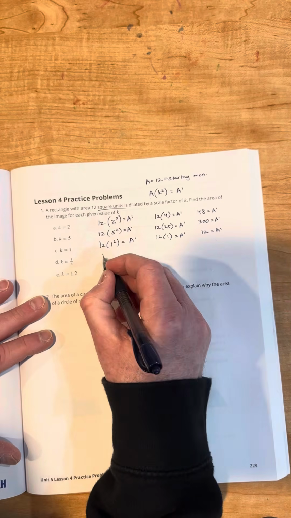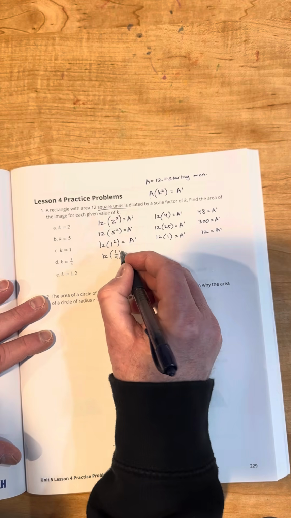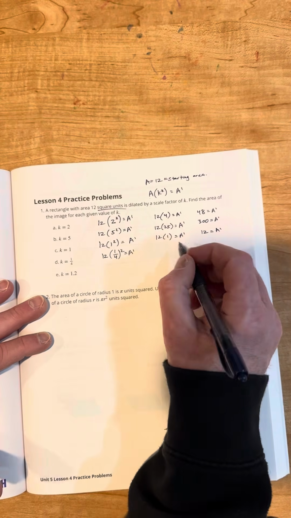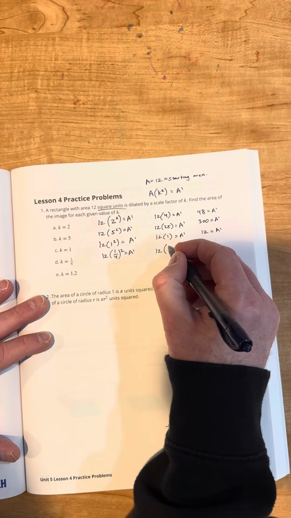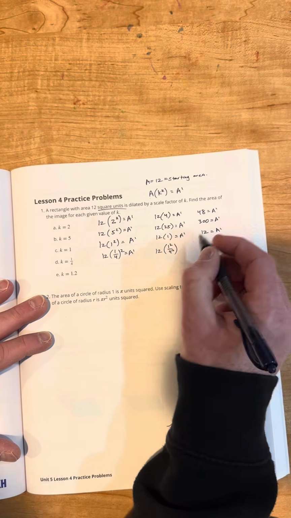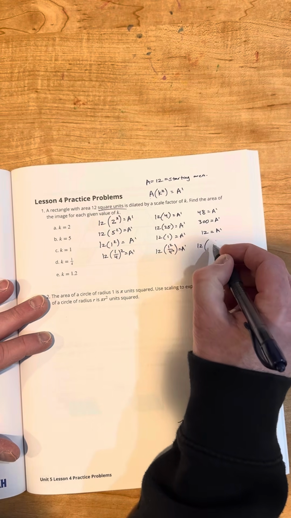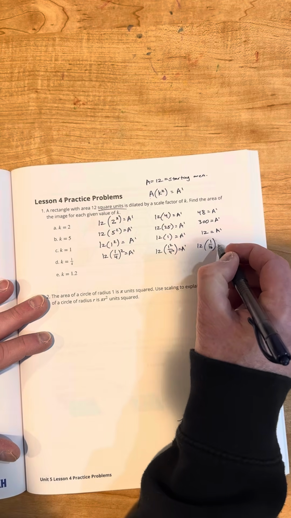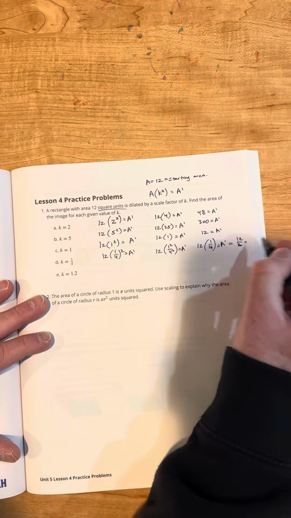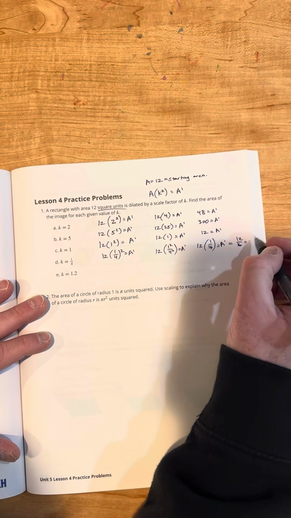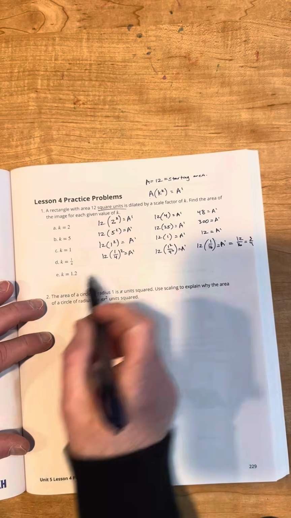Okay, 12 times 1/4 squared will equal A prime. And then you just do 1 squared over 4 squared equals A prime. So you'll do 12 times 1 over 16 equals A prime. So that finally equals 12/16, or take a 4 out of each, 3/4. So your new area is going to be 3/4.